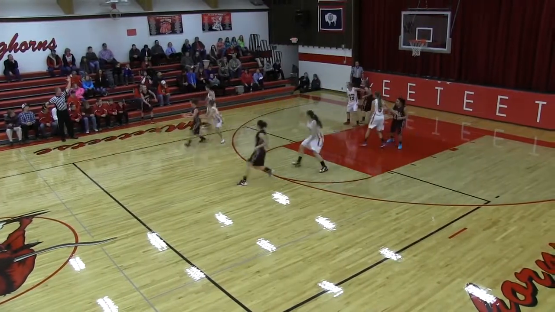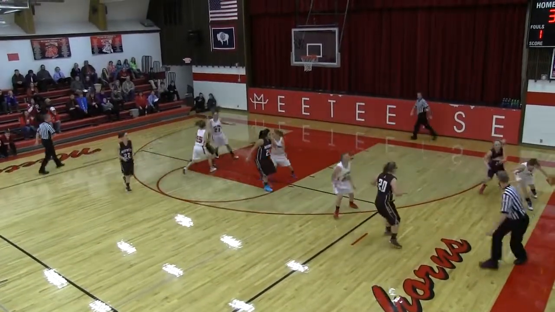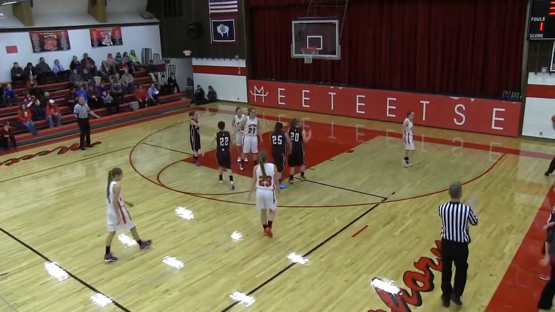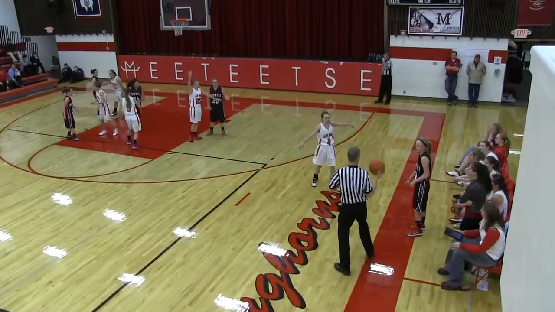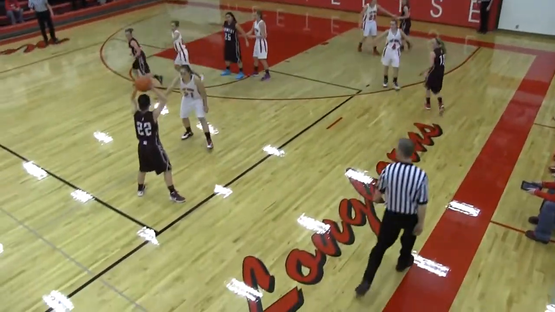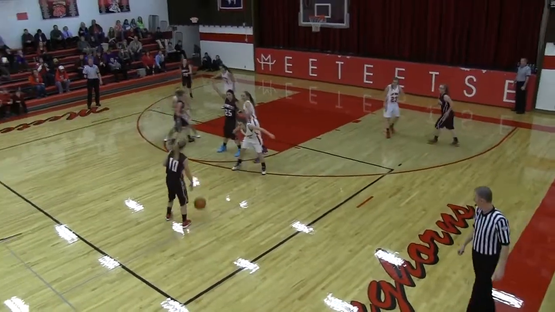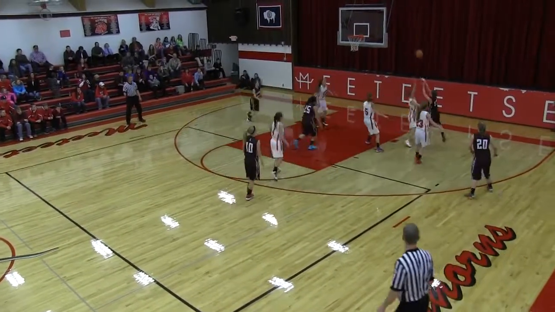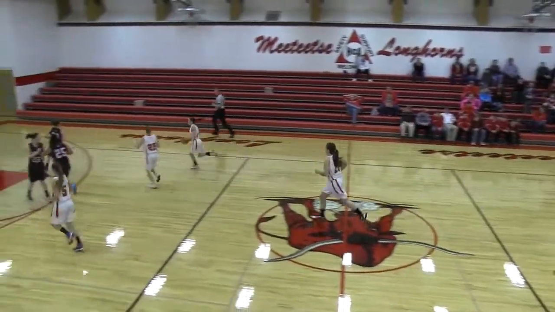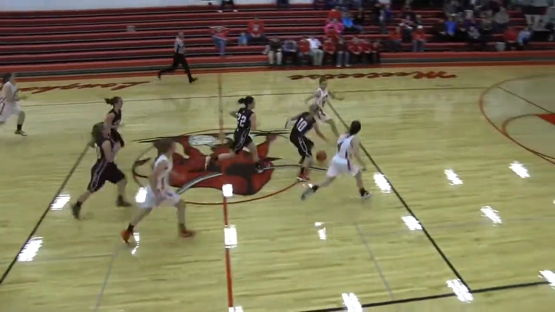Faber will inbound it for Midwest. Into Weber. It's out of bounds. Ball stays with Midwest. Faber inbound. Throws it into Beerswell. Good shot by Melissa Weber. Midwest 5, Meeteetse 3. Ball's going to be stolen by Faber.